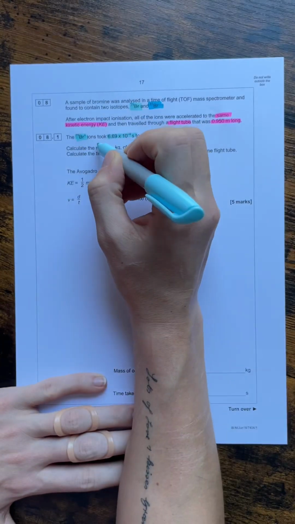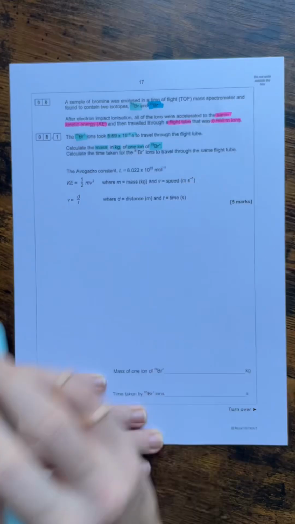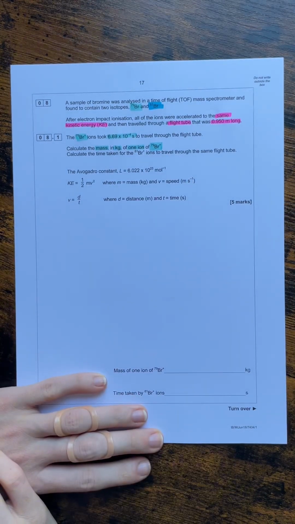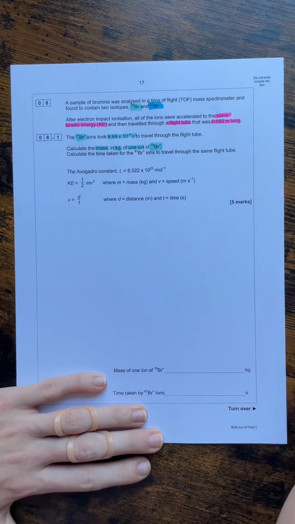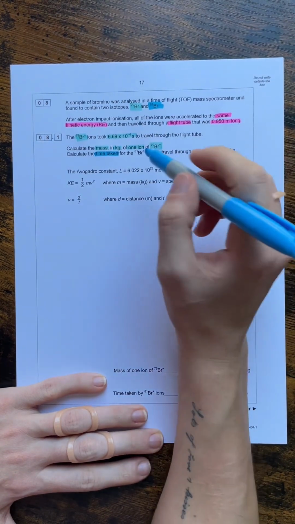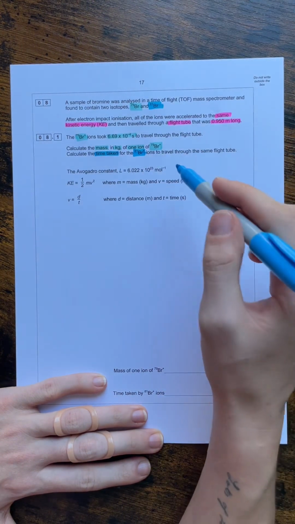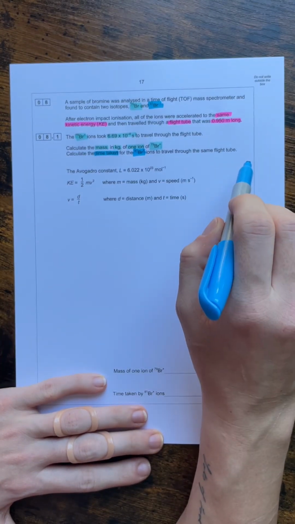And we have to calculate the mass in kilograms of one ion of the 79Br+ isotope. Then calculate the time taken for the 81Br+ ions to travel through the same flight tube.